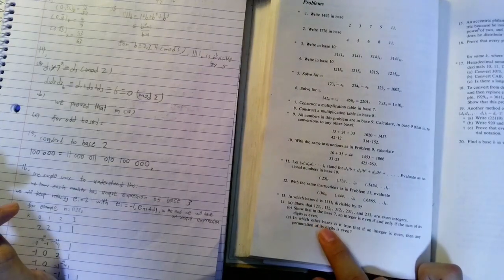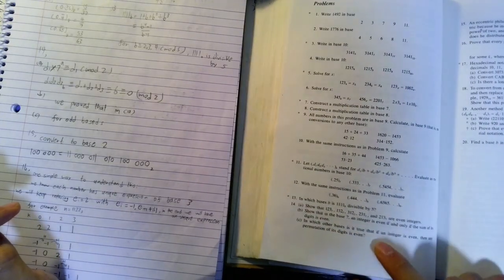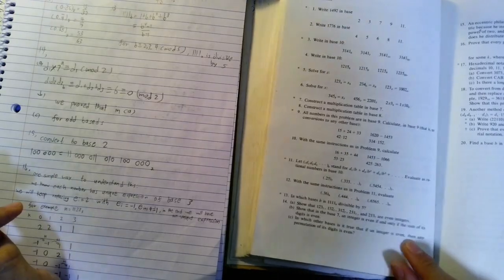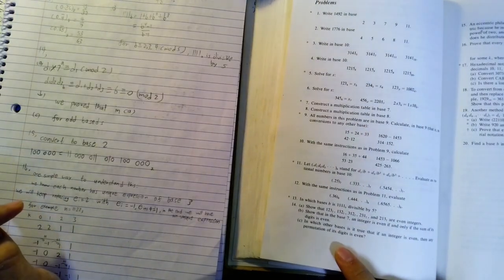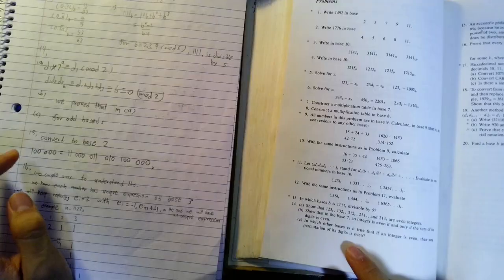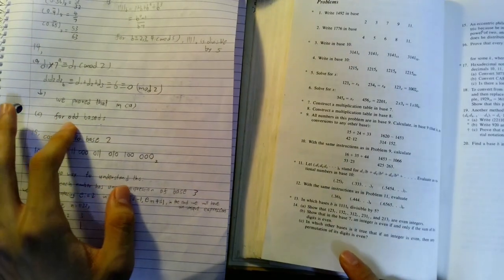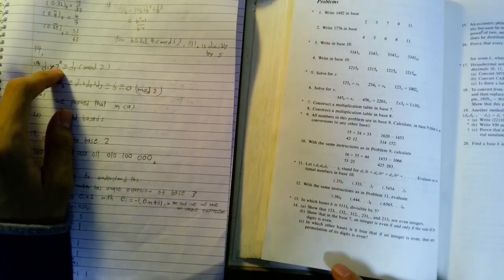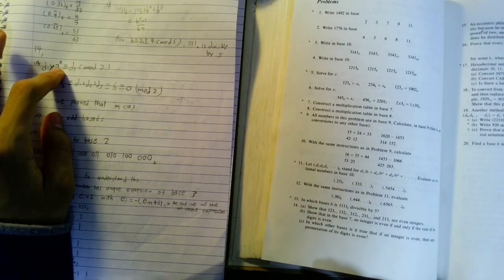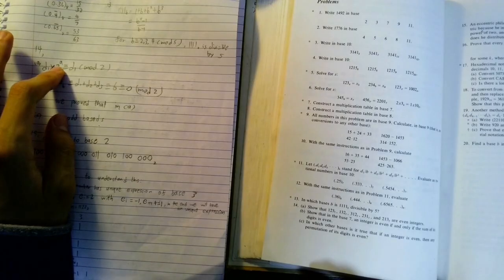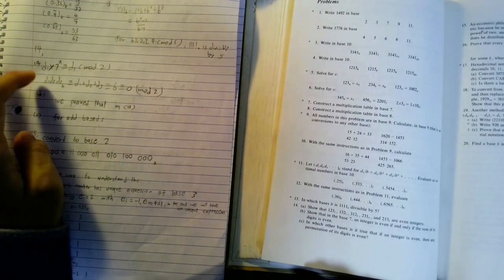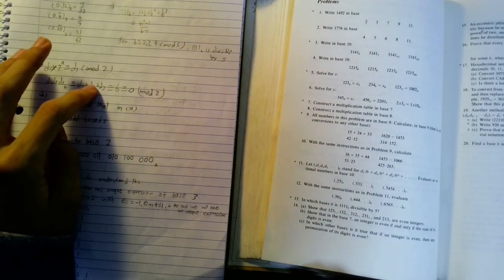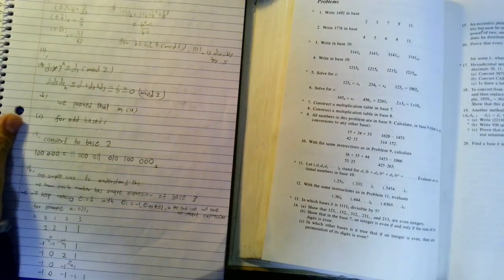And part C, in which other bases is it true that if an integer is even, then any permutation of its digits is also even? Well, for all the bases, because this is all the bases, and we take the modulo of 2, and we have the remainder of 1. And we can have the expression of the sum of the digits.